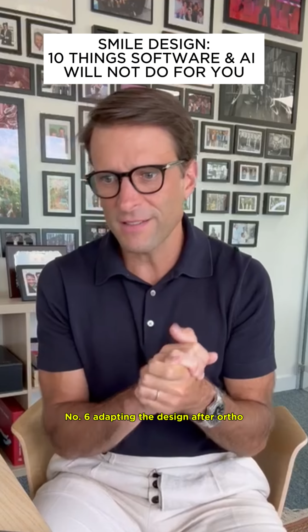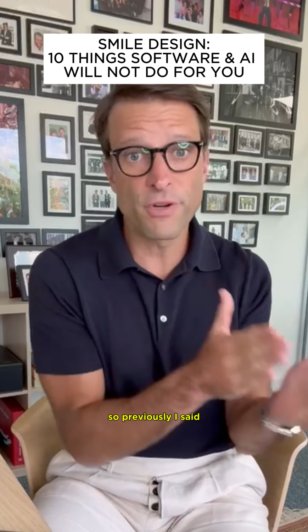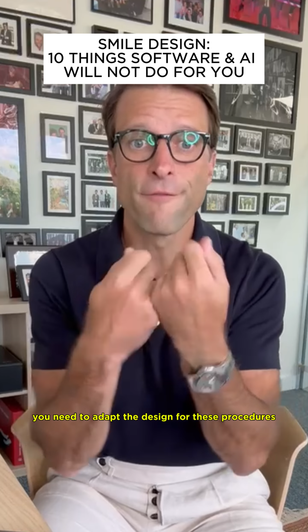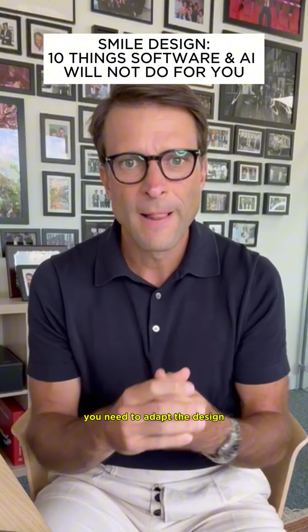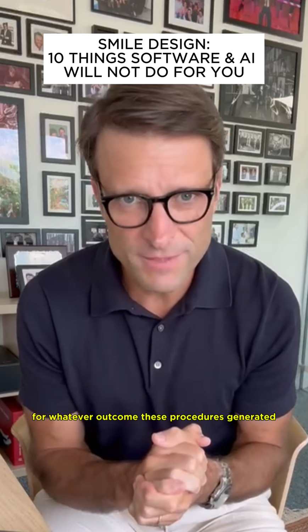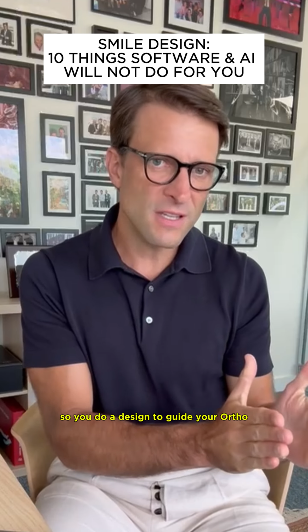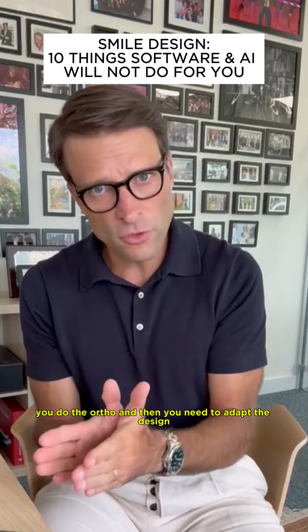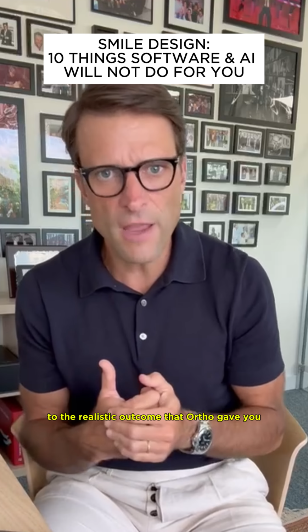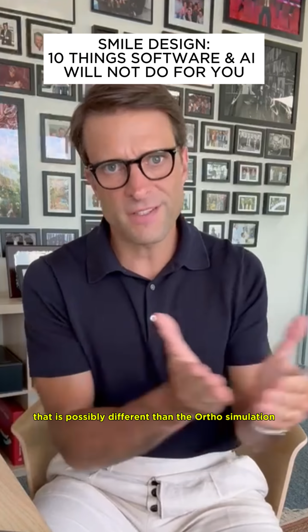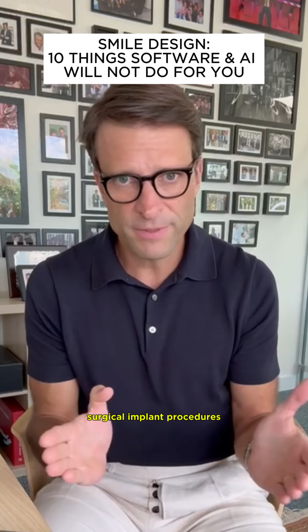Number six, adapting the design after ortho, after surgery, and after restorative. Previously I said you need to adapt the design for these procedures, but after the procedures are done, you need to adapt the design for whatever outcome these procedures generated. So you need to adapt post-procedure. You do a design to guide your ortho, you do the ortho, and then you need to adapt the design to the realistic outcome that ortho gave you, that is possibly different than the ortho simulation that you planned before. The same thing with perio procedures, surgical implant procedures.